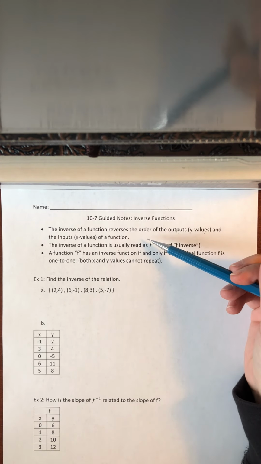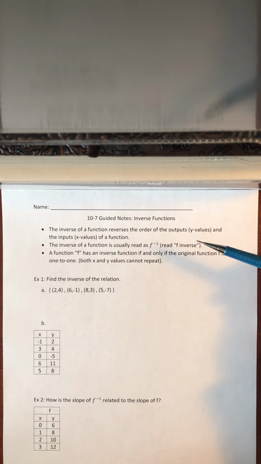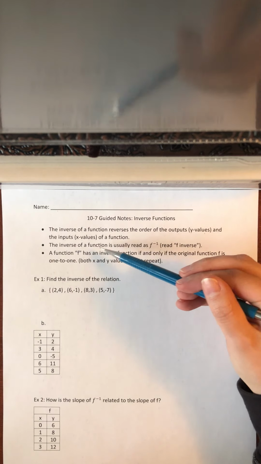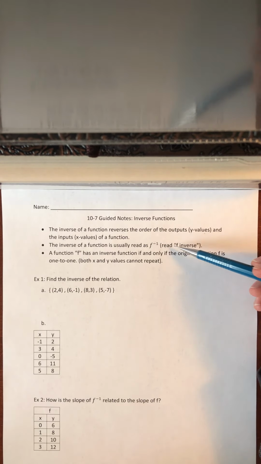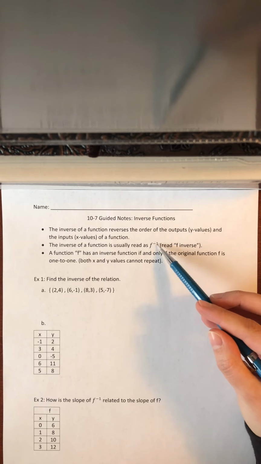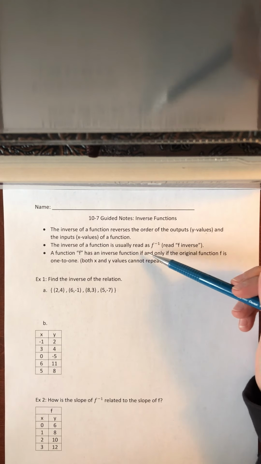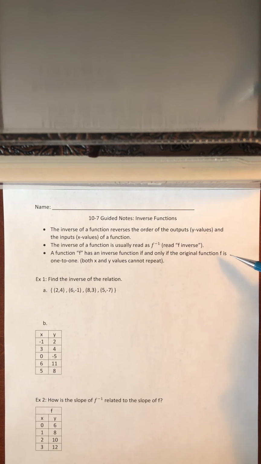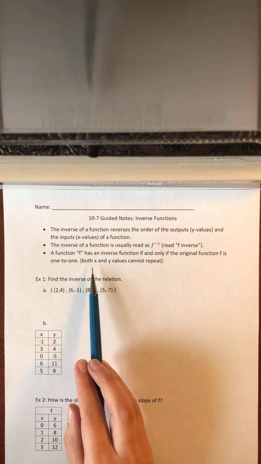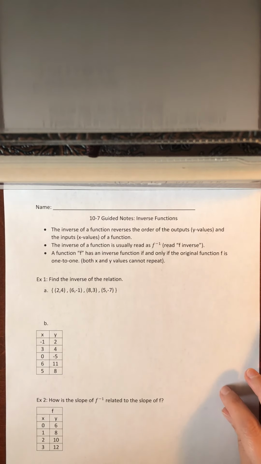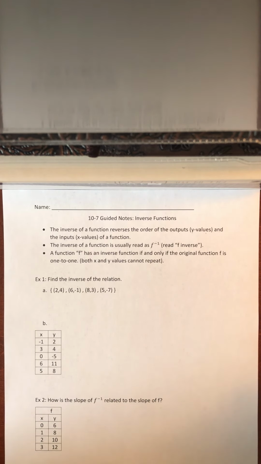So basically whatever your x values are now become your y values, and whatever your y values are now become your x values. The inverse of a function is usually read f to the negative 1, which is read f inverse. A function f has an inverse function if and only if the original function f is 1-to-1. For a function to be 1-to-1, that means both the x and the y values cannot repeat. So it has to pass both the vertical line test and the horizontal line test.